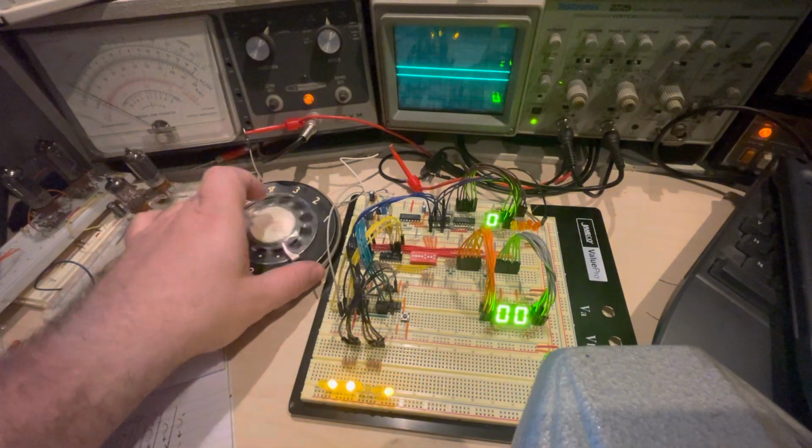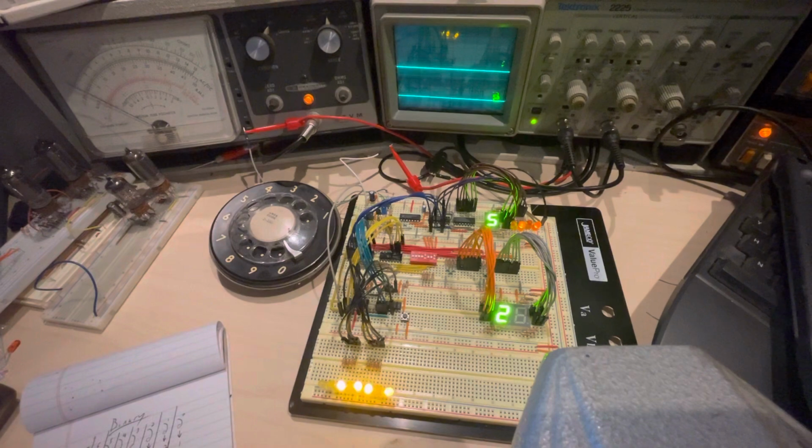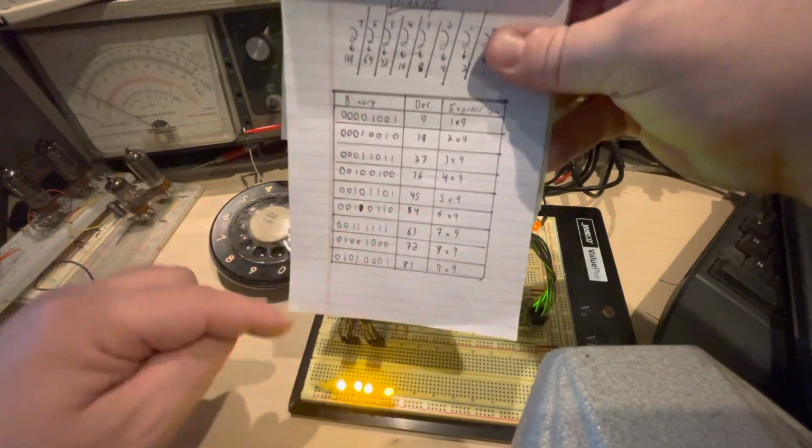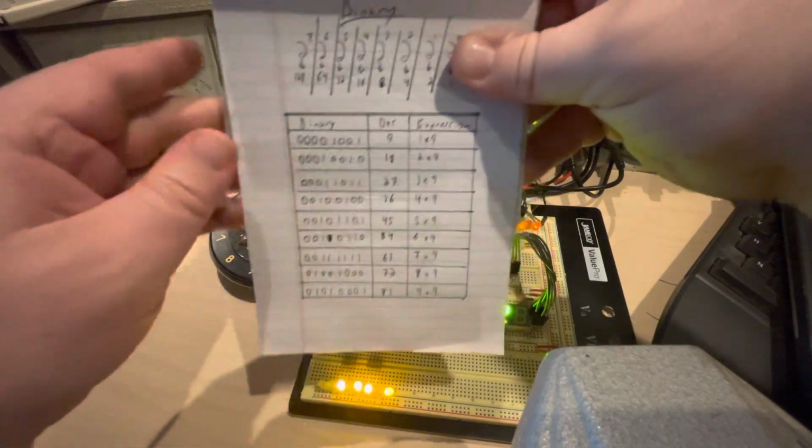Let's do 5 times 9. 45. 1, 0, 1, 1, 0, 1. Awesome.